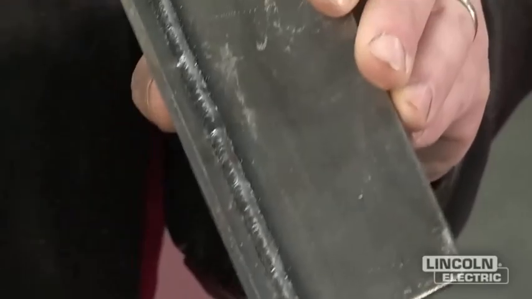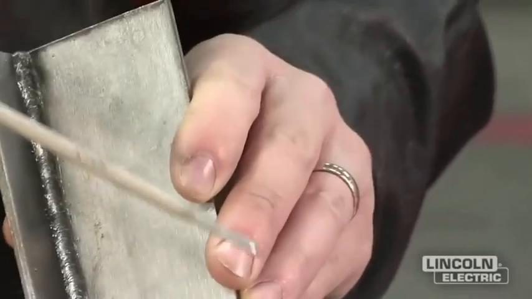The alternative would be to have a concave weld. Concave welds can be more susceptible to cracking than, say, a flat or even a convex weld, which would be slightly humped up in the middle. So we're looking for a flat face as the key.